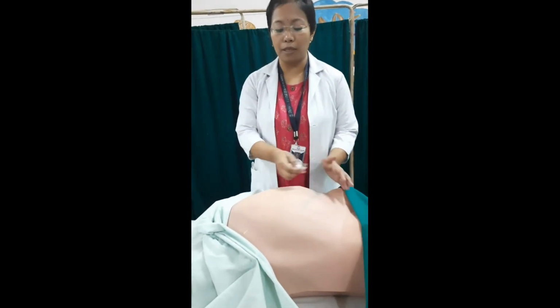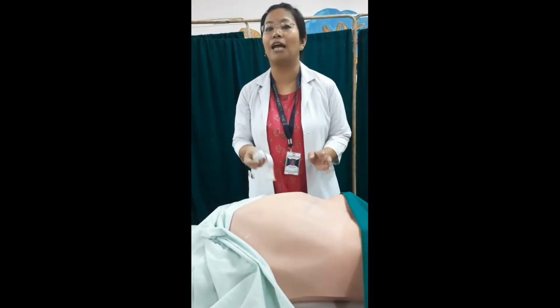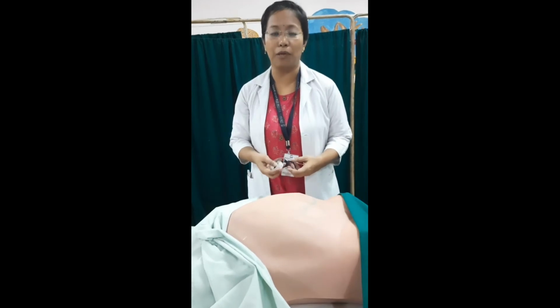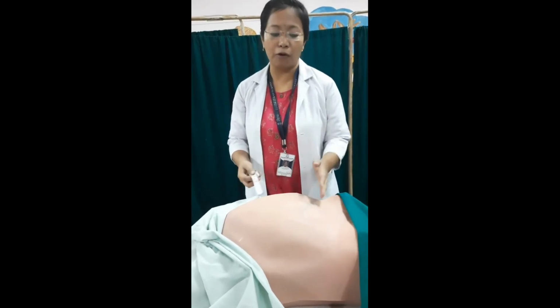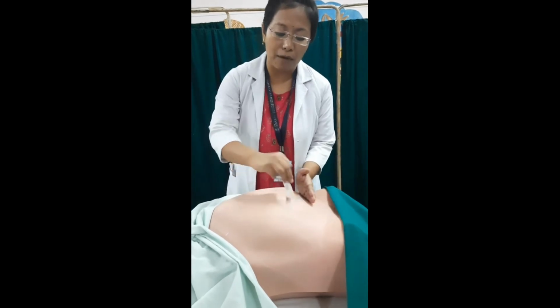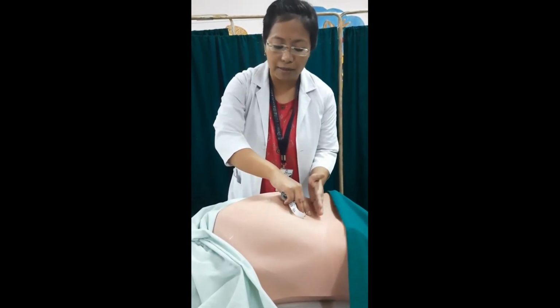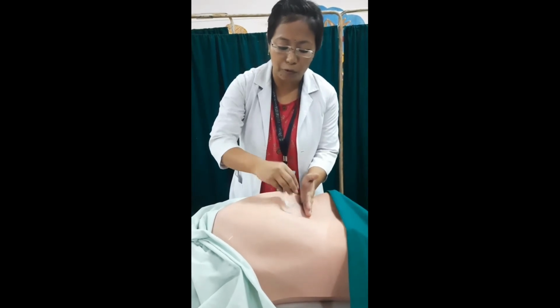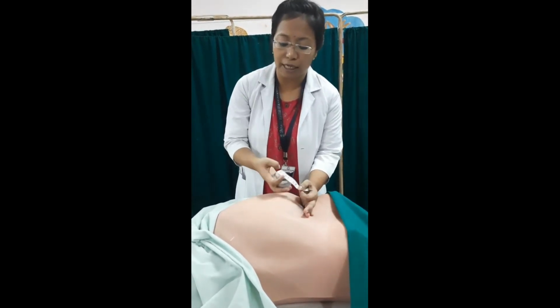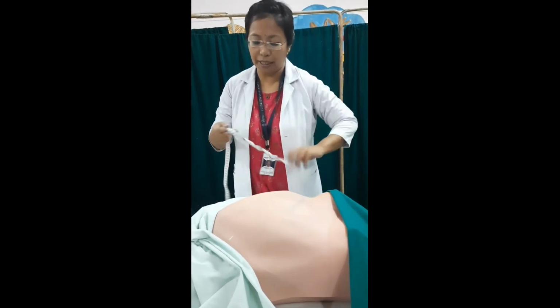In measuring the fundal height, we have two different methods, the inch tape method and the finger method. Now I'll be showing you the inch tape method. First we have to palpate the abdomen of the mother, and after feeling the hard surface, which indicates the fundus, just below the xiphisternum, we take the inch tape and measure the fundal height.